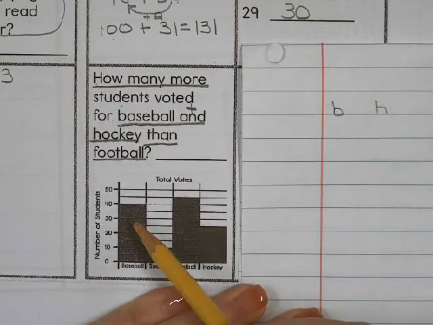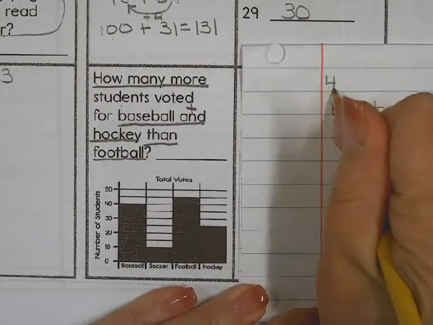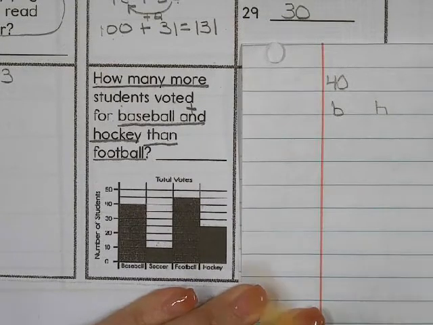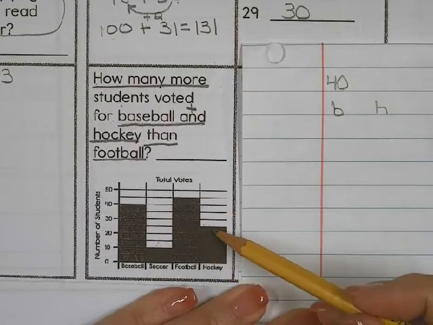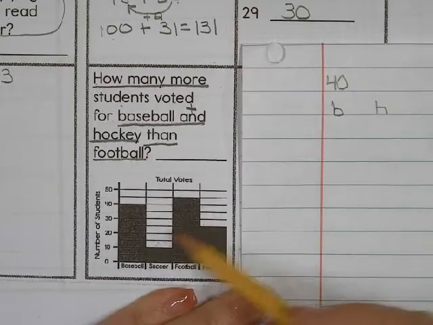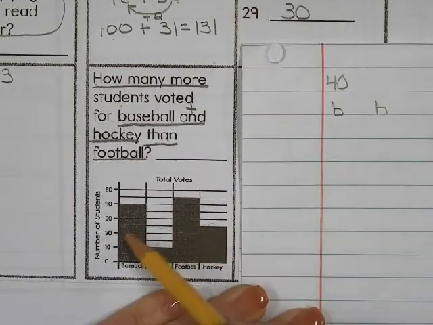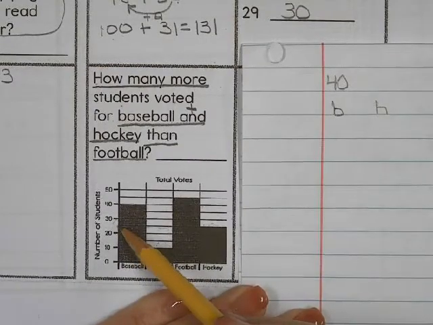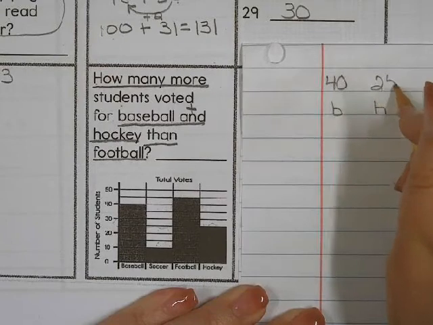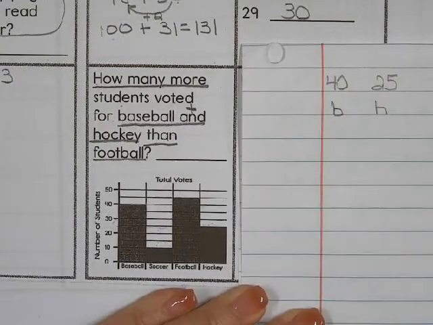Baseball is at 40 students who voted for that as their favorite. And hockey is in between the 20 and the 30. It's right in the middle, so we know that between 20 and 30, the middle is 25.